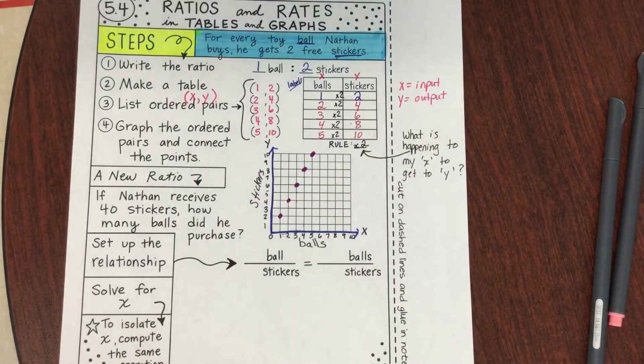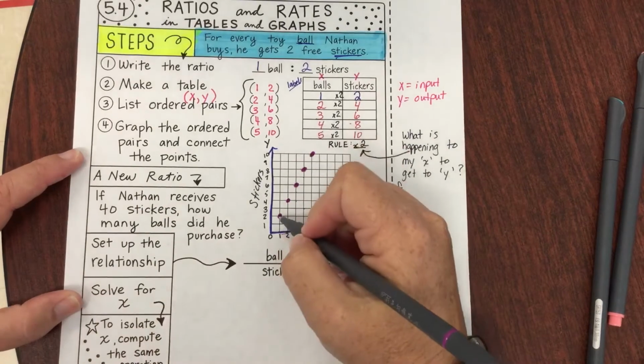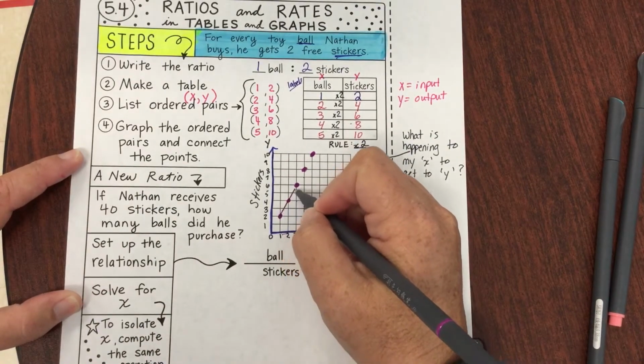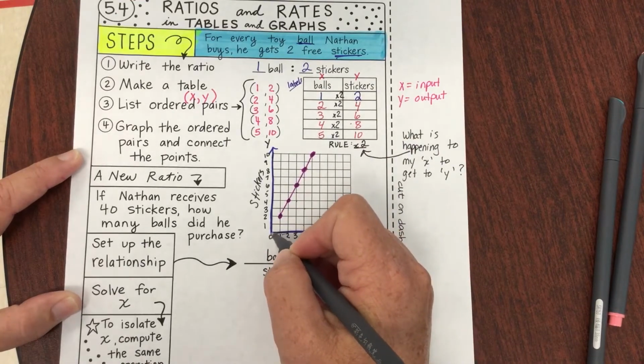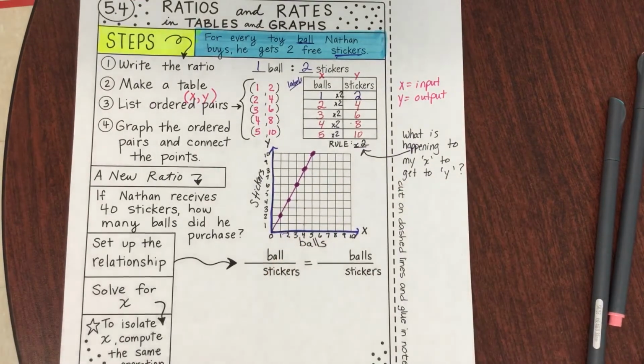Does everybody see that I plotted? I had the same number of plots that I do ordered pairs. And now it says to connect the points. That's the easy one. Connect the dots. La la la.